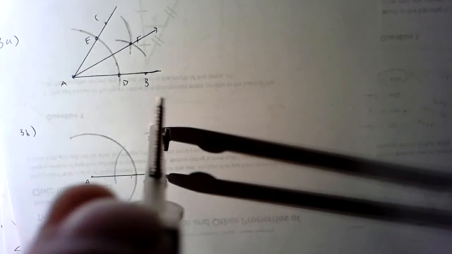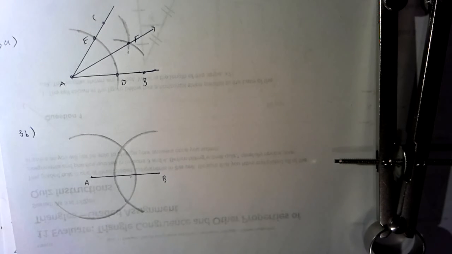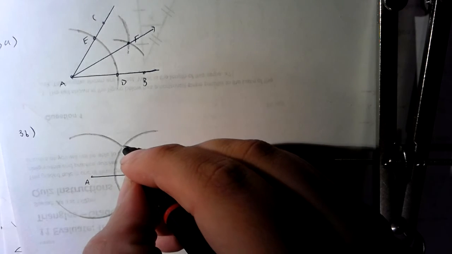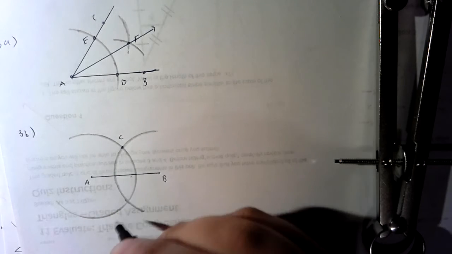Now, we're not going to change the width on the compass. This stays the same. I'm going to place the needle on B, and we're going to do the same thing and draw kind of a semicircle, like this. Alright, nice. Now we get these two new points where the arcs intersect. Call that C, and this one over here we'll call D.